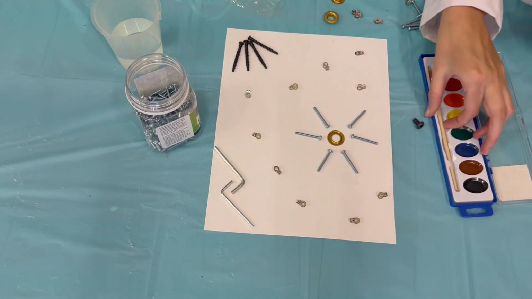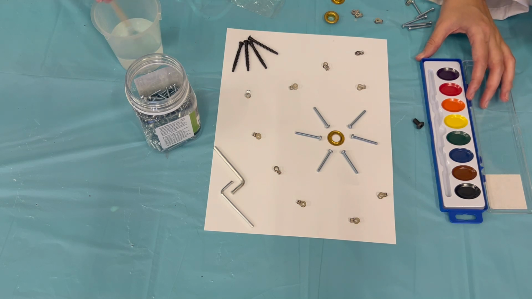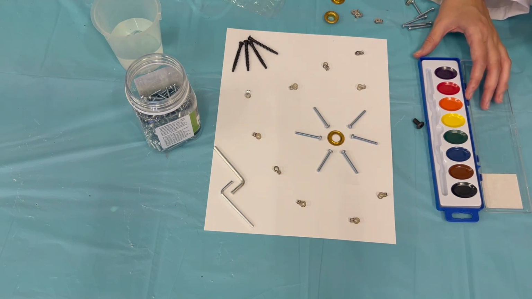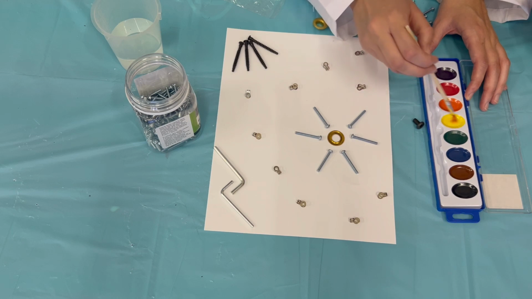I'm gonna go ahead and take out my paintbrush and get some water on it. And I'm gonna go ahead and use my paint to start making a background around all of my metal.